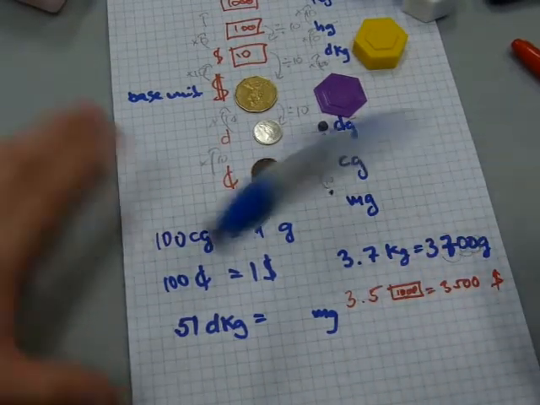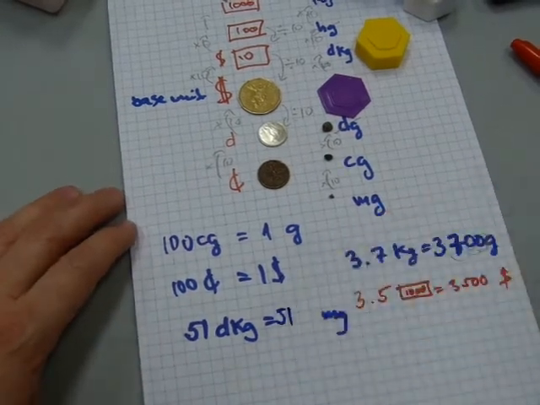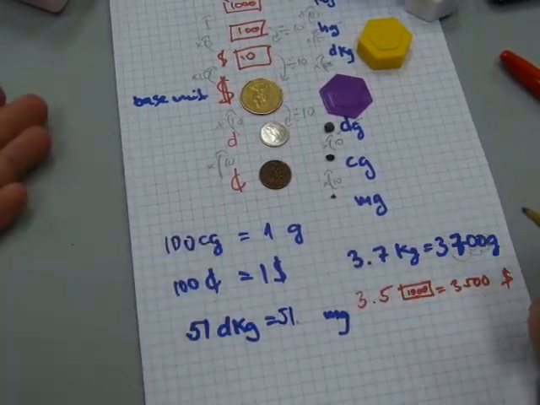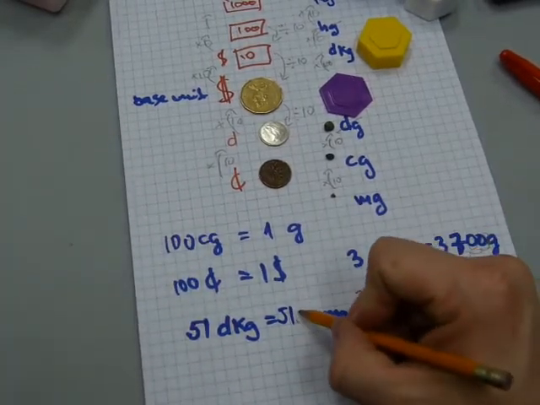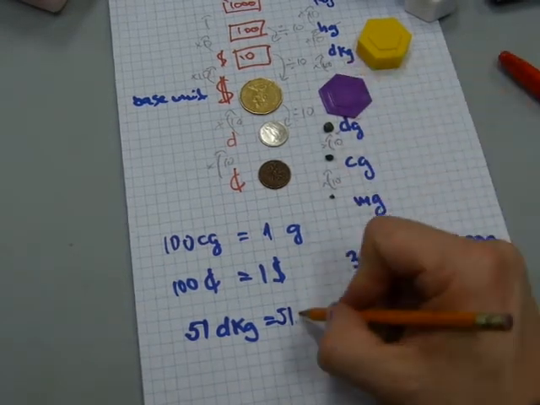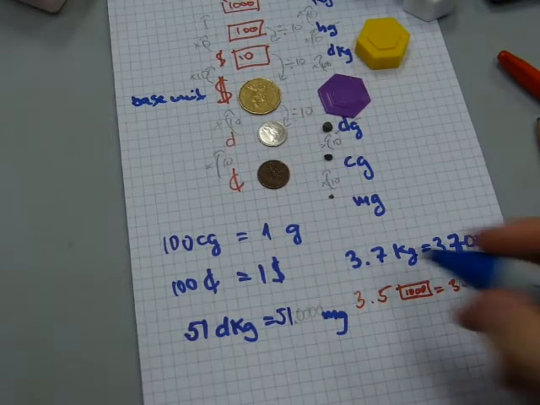So you write down the 51. Oops, that one's slippery. 51. And 51 is the same as 51.0. And what did I say? How many? 1, 2, 3, 4 levels. So that's going to be 1, 2, 3, 4 zeros following it.